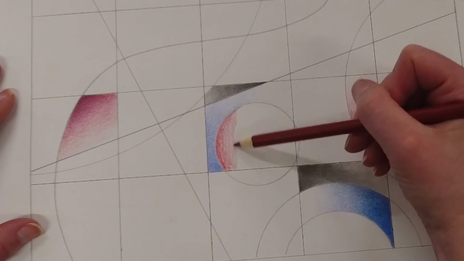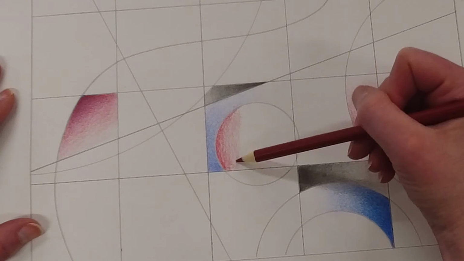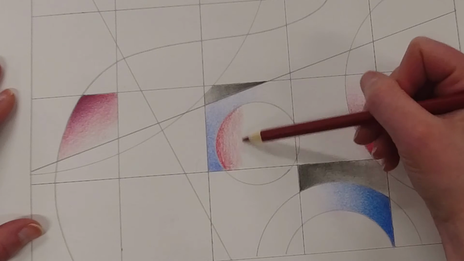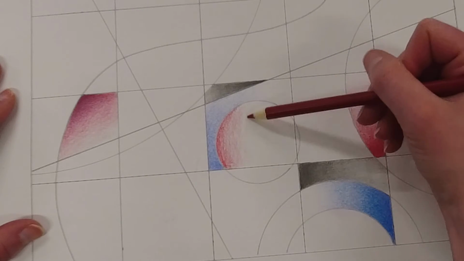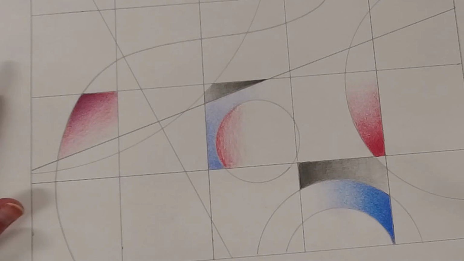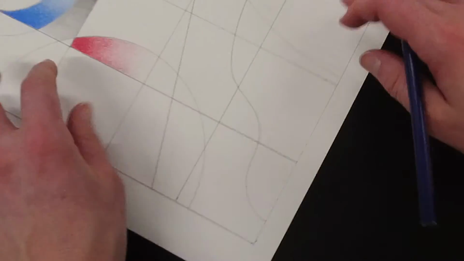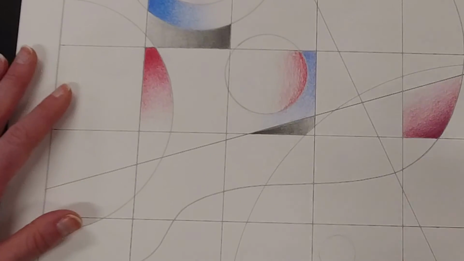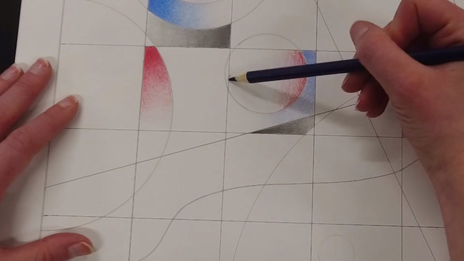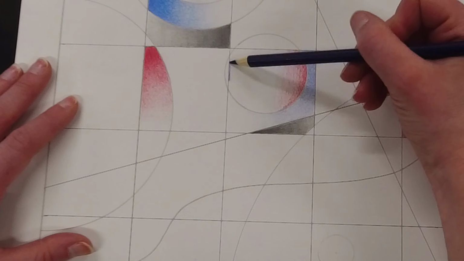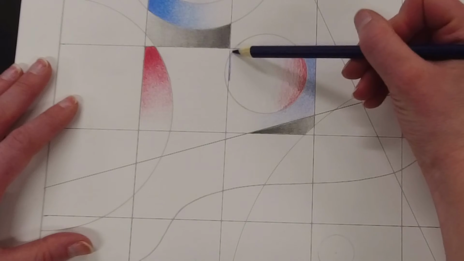And remember, my first layer is not going to be my perfectly smooth layer. And then before I do a second layer on that color, I'm going to go ahead and get some violet and turn my page so that I'm using the tip of the pencil on that outer edge again. And I'm going to go ahead and do a first layer on that side.